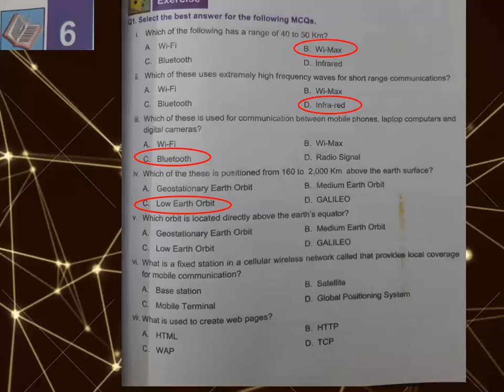Then next, which orbit is located directly above the Earth's equator? Geostationary Earth orbit, medium Earth orbit, low Earth orbit, and D, Galileo. The answer is geostationary Earth orbit. That is GEO, geostationary Earth orbit.